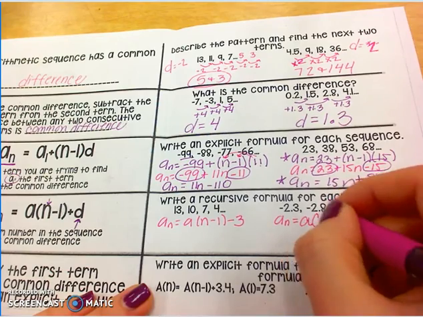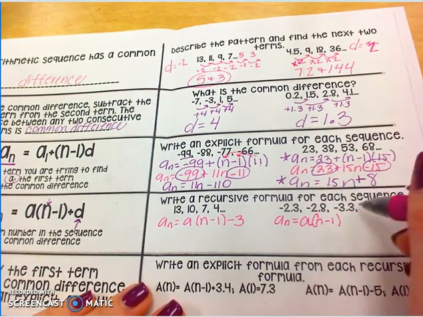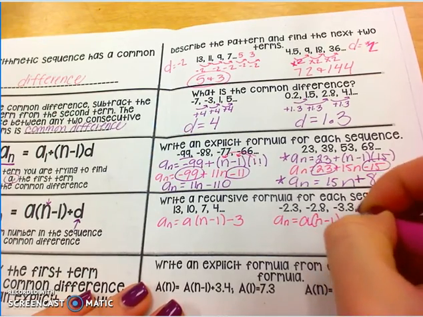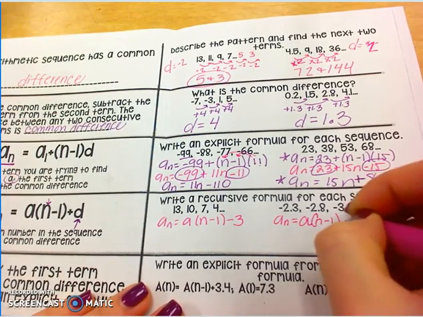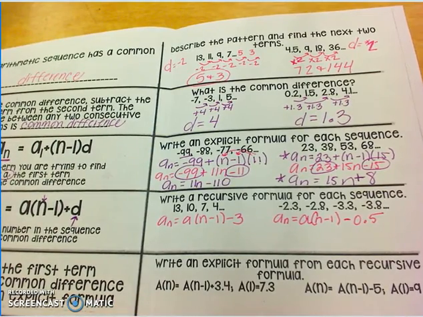That's a parentheses, sorry. n minus 1. And this sequence is going down by a half, or by 0.5. If it was going up by 0.5, it would have been plus 0.5.